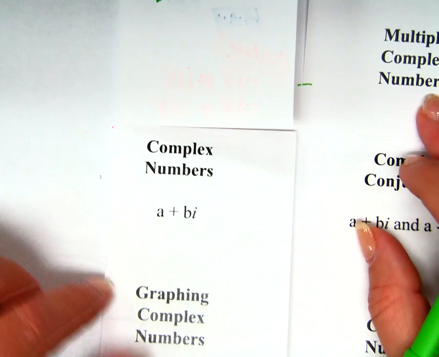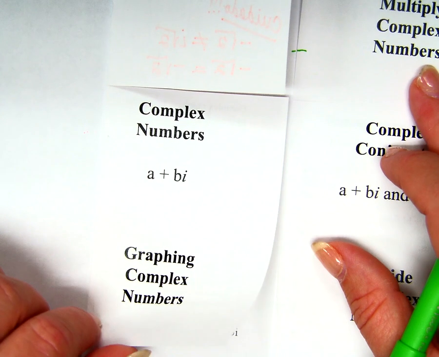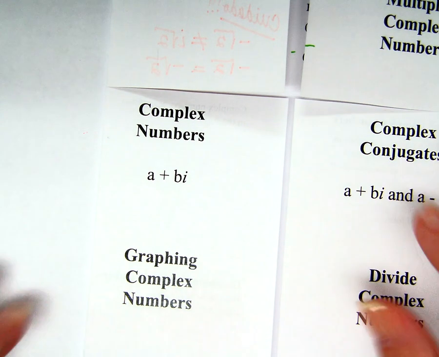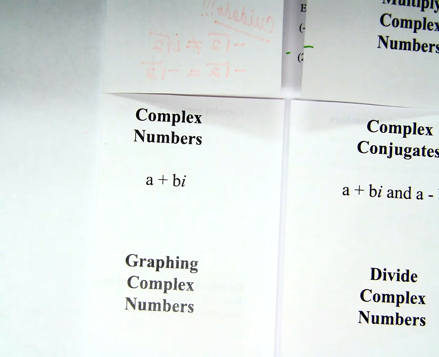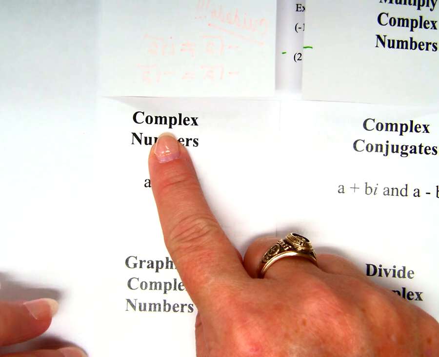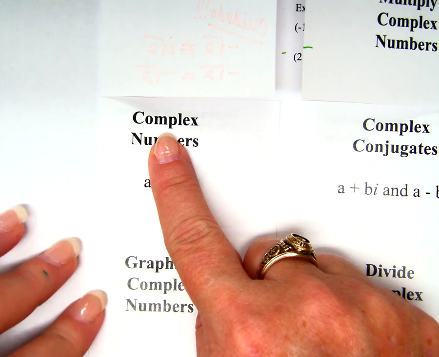So let's go down to the next door. Complex numbers, graphing complex numbers. Okay? Now, I'm always afraid when we get to this lesson. Not because I don't know how to do it, because I know how to do it. I'm good at it. What I'm afraid of is that you're going to see this word and shut down because you skipped rule number 1.